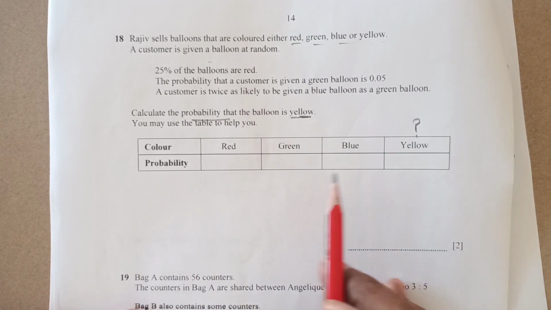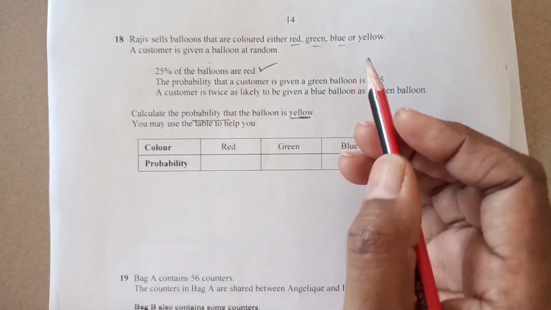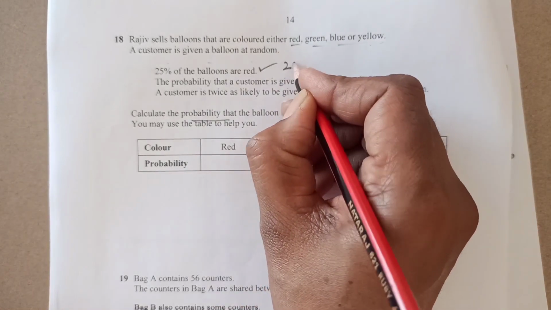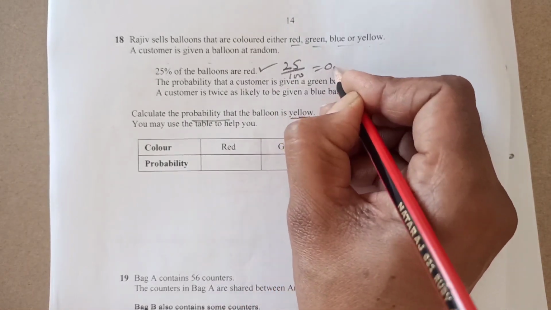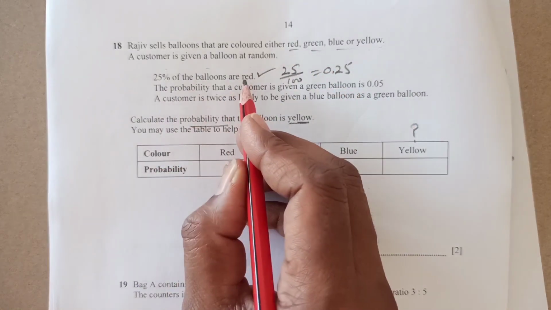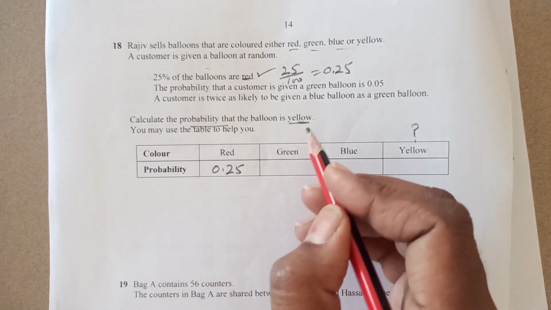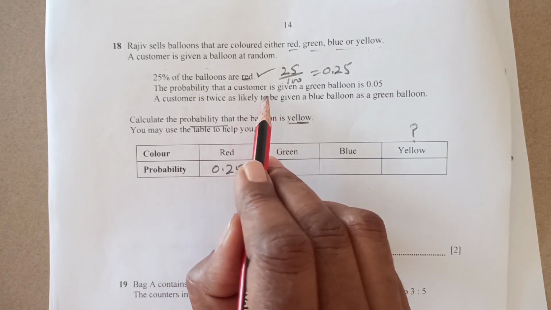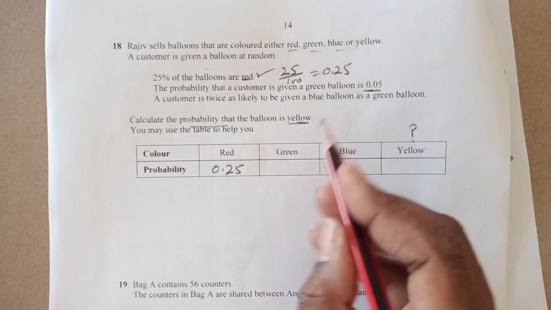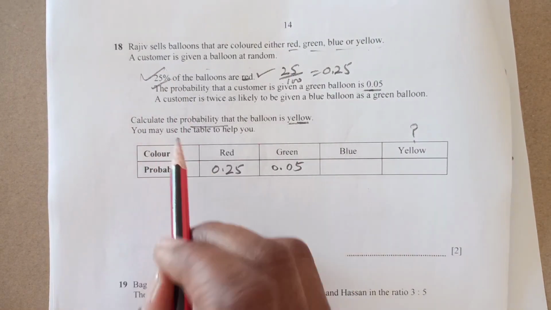So for that we should have something here. 25% of the balloons are red. 25%, so 25% meaning 25 over 100, that is 0.25. That's the probability of the red one. So we will write down here 0.25, right? Then the probability that the customer is given a green balloon is this. Green is given as 0.05. These two conditions are done.